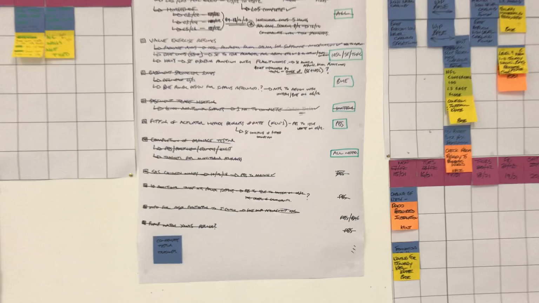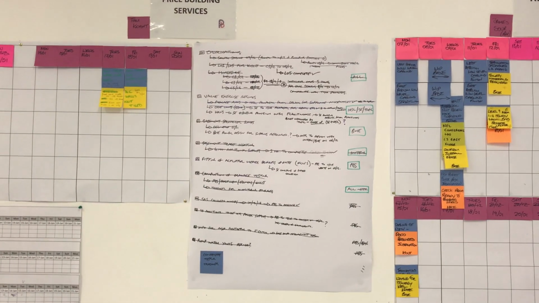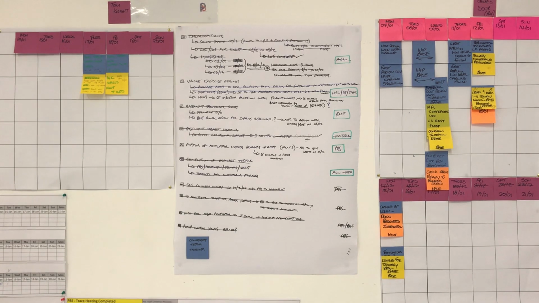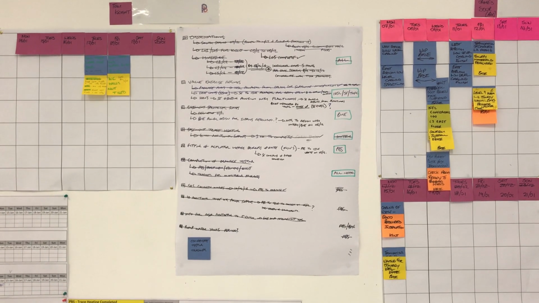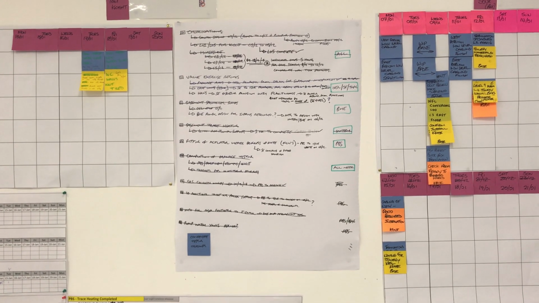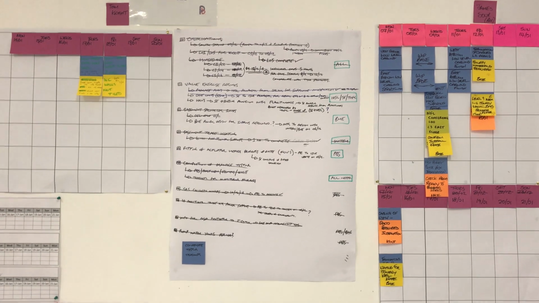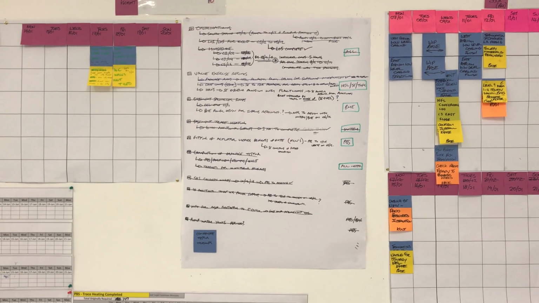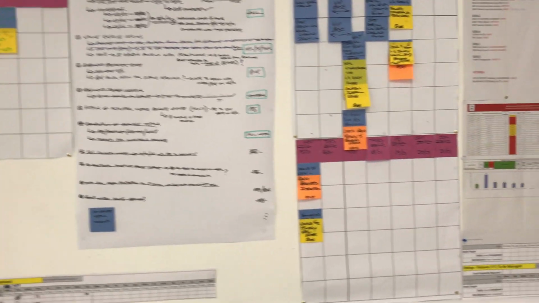Alongside, we built a constraints board, and the constraints board basically is an extension of the blocker. But what it does, it adds the detail, it's the niggles, it's the things that need further discussion and could also lead on to escalation as we develop the project further.